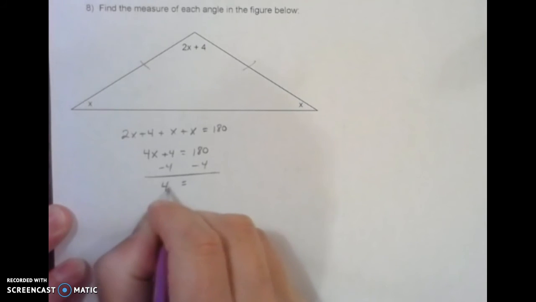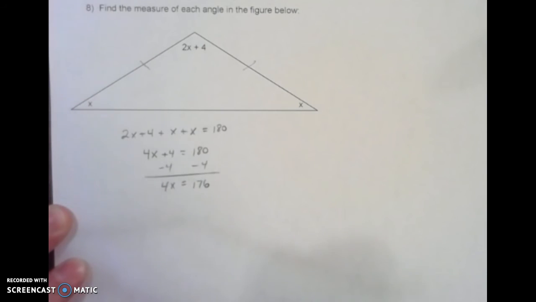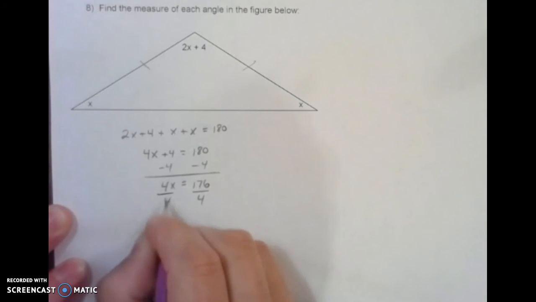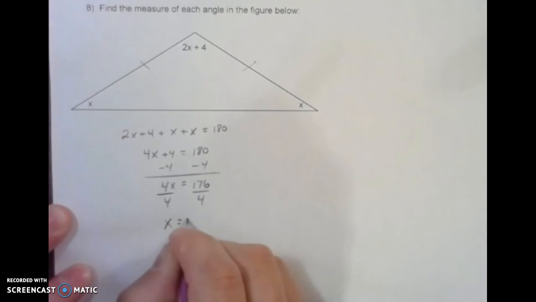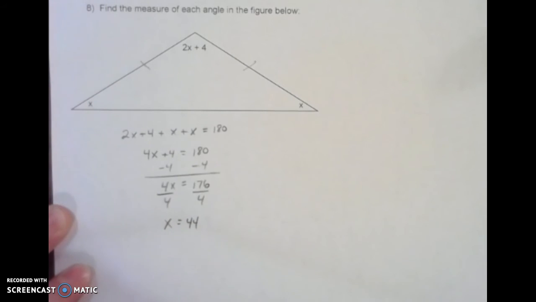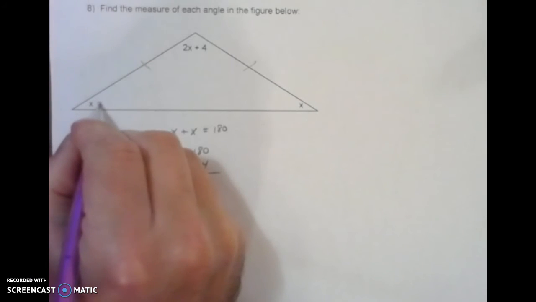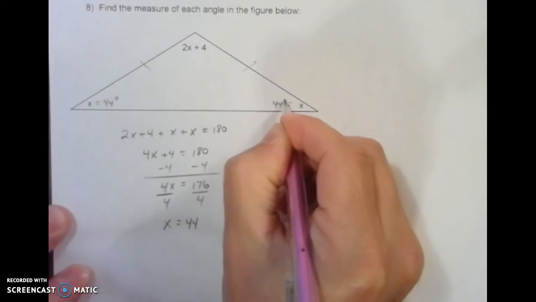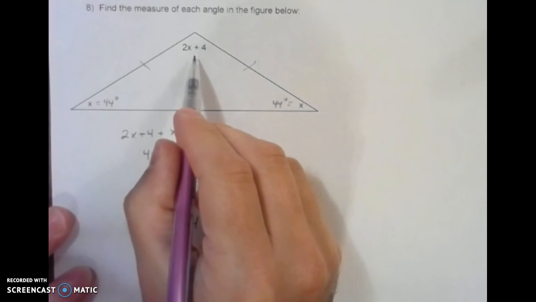On the left, that leaves us with 3x. On the right, 180 minus 4 is 176. Now I'll divide each side by 3. 3x divided by 3 is x. 176 divided by 3 is 44. And this is really nice now because my base angles were labeled with x, so I know that each one is 44 degrees. And now I just have to get my vertex angle up here, which was 2x plus 4.